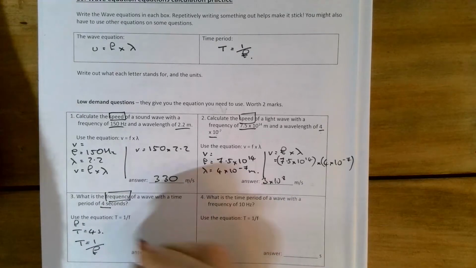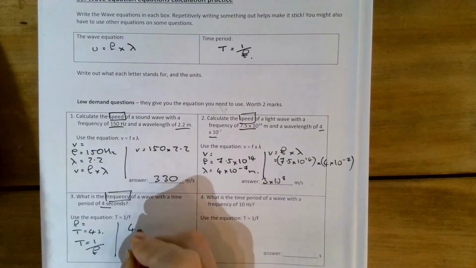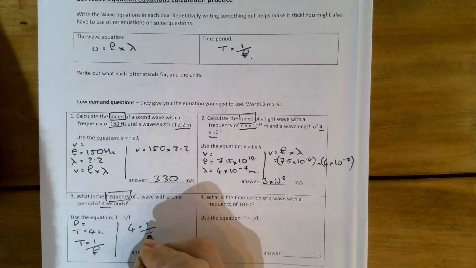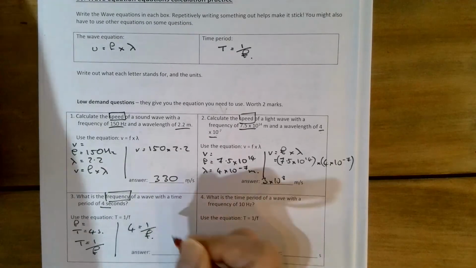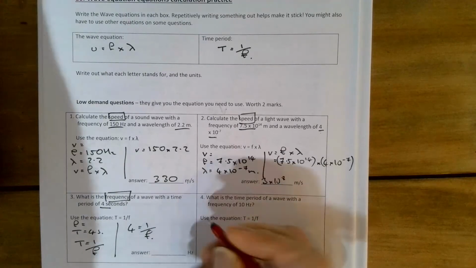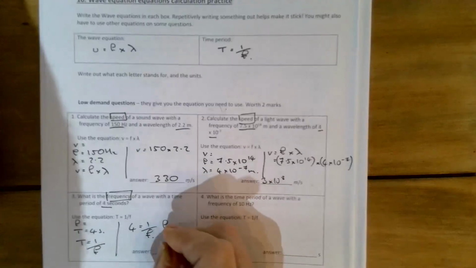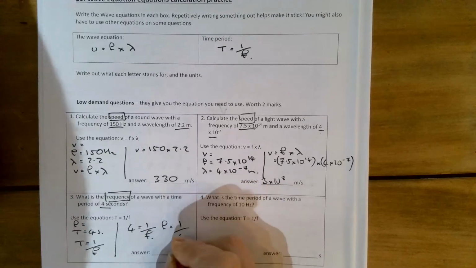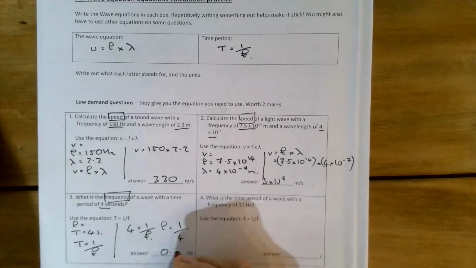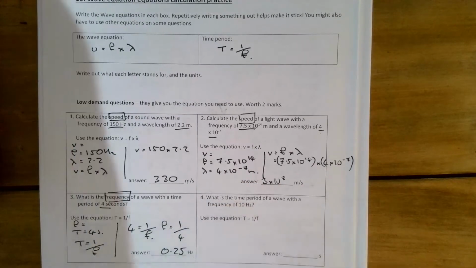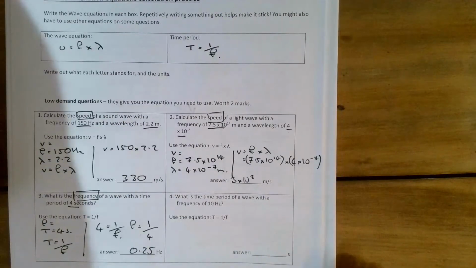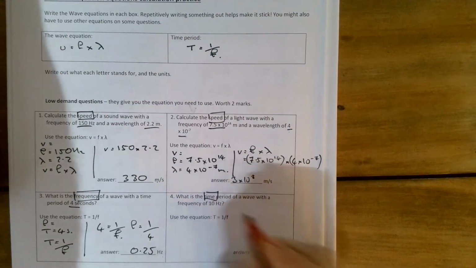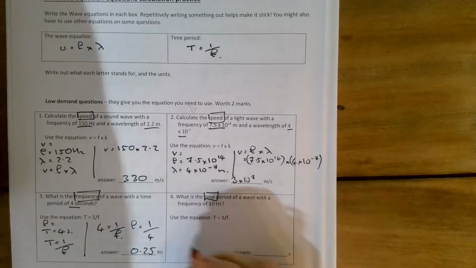Insert my data: 4 is equal to 1 over f. If I rearrange that, frequency is equal to 1 over 4, which is 0.25 Hertz.